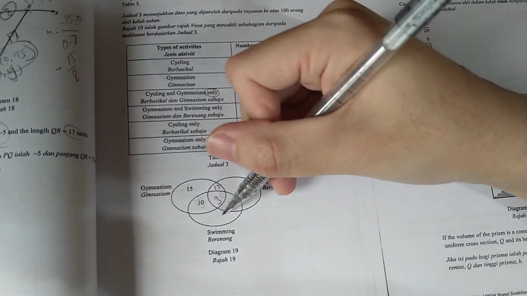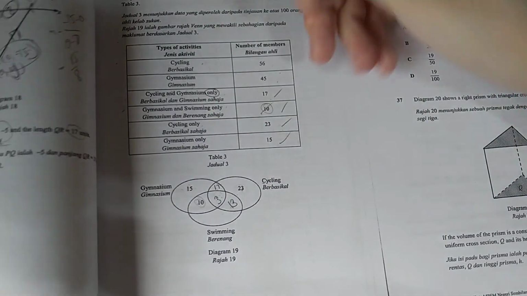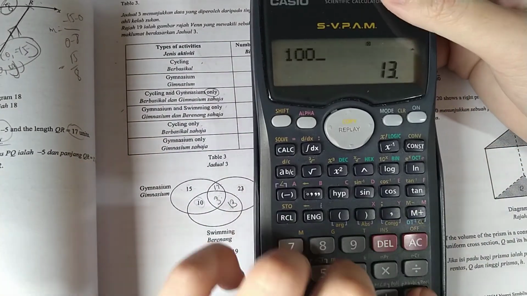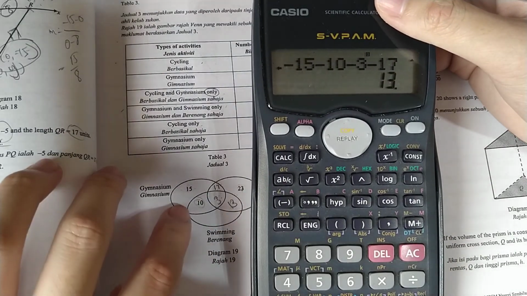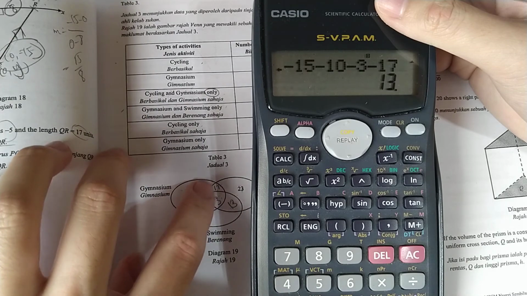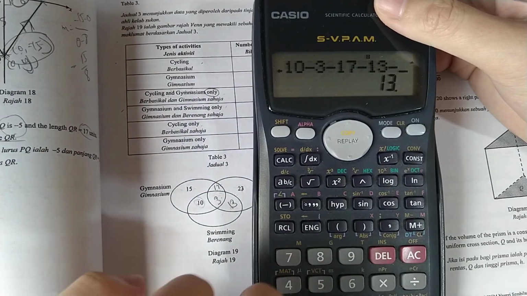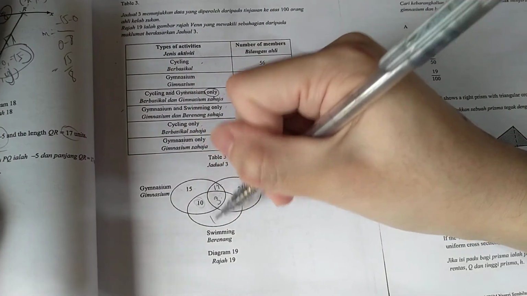And the bottom part also, because the total is 100. So 100 minus 15 minus 10 minus 3 minus 17 minus 13 minus 23. So it's 19. So here is 19.